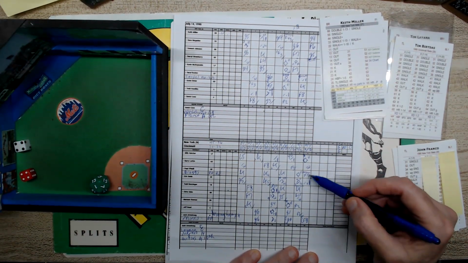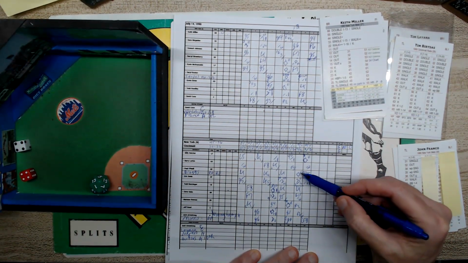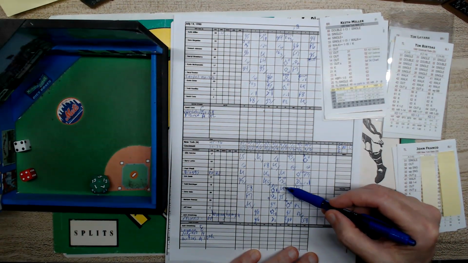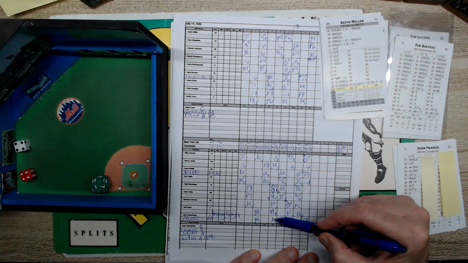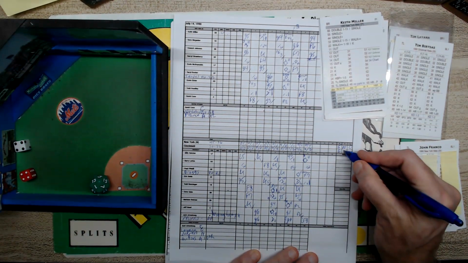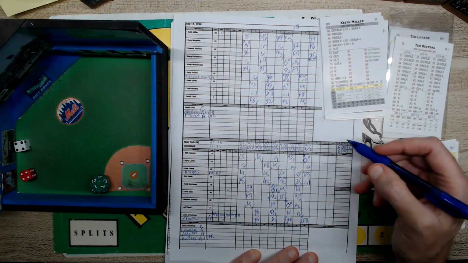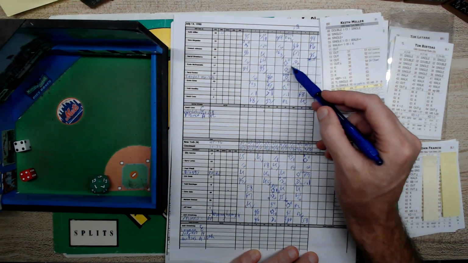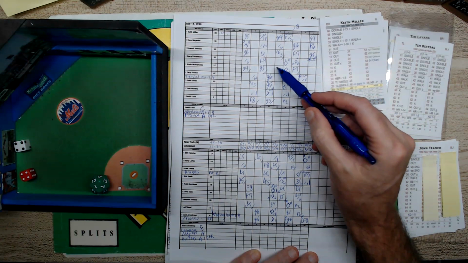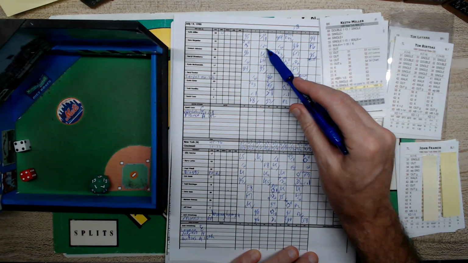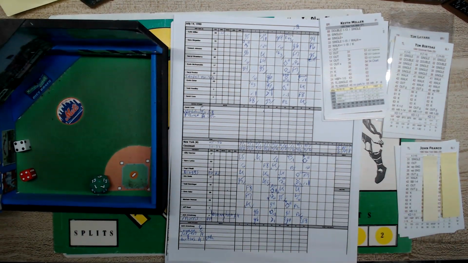And hits for the Reds. 1, 2, 3, 4, 5, 6, 7, 8, 9, 10. 10 hits for the Reds. And let's see the errors they committed. I believe we committed at least 1 error from memory. Yeah, second baseman Duncan committed an error. So there was 1 error there for the Reds. So it's 6 runs, 10 hits, 1 error for the Reds. 5 runs, 10 hits, no errors for the Mets.